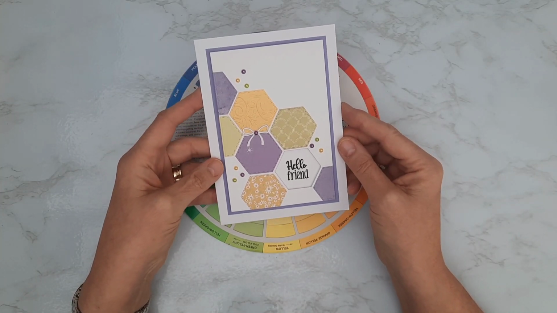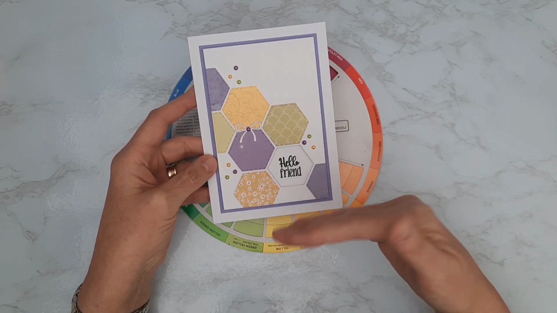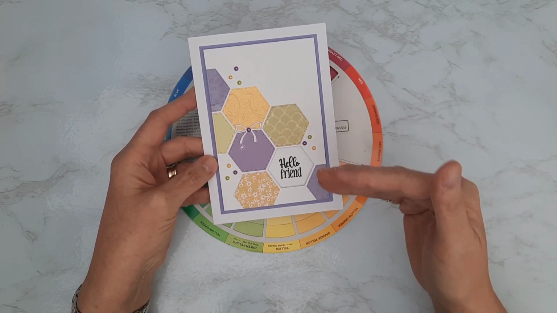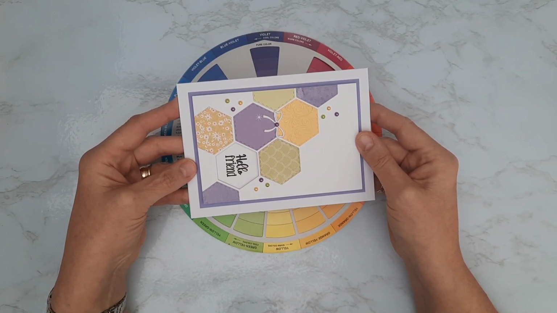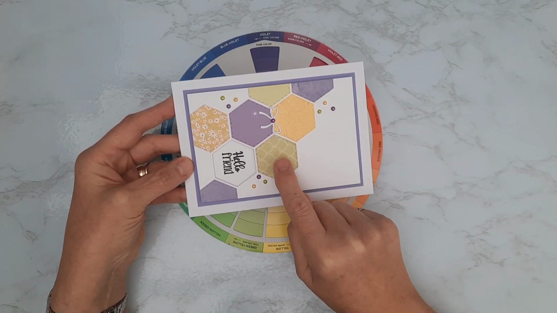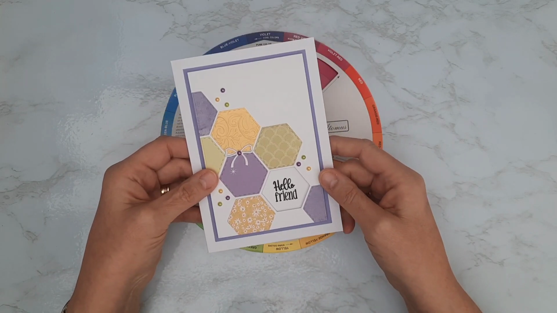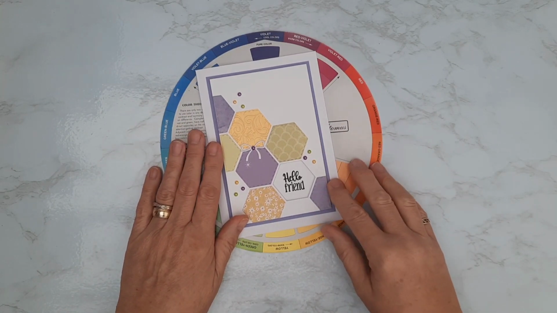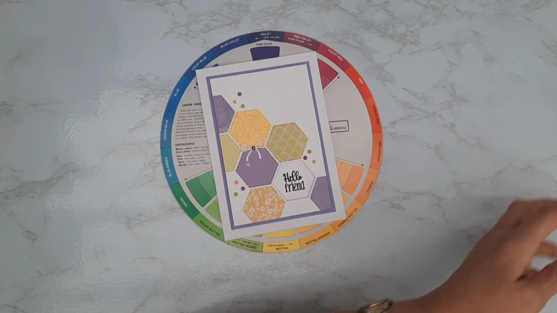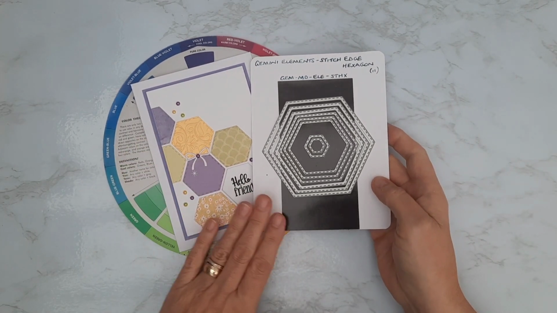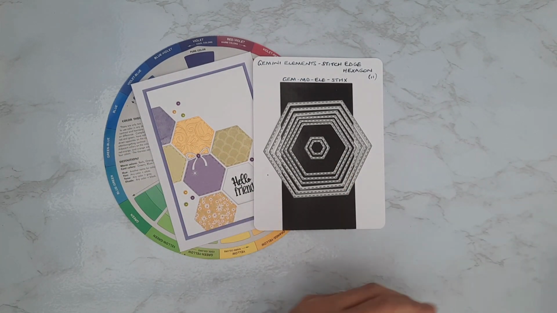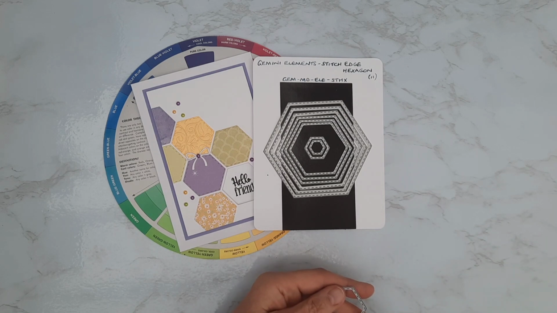So that was the first one that I did, and we're going to recreate something similar, but I'm actually going to go landscape in orientation, and I'm going to go down a size with the hexagons. So I'll just pop that on there for a second. And I actually used my nesting dies for this. I have a set of nesting dies which are a stitched hexagon here. You can see I've got a couple missing, which are the ones that I've actually used there.